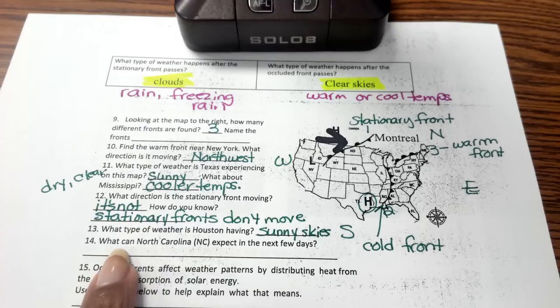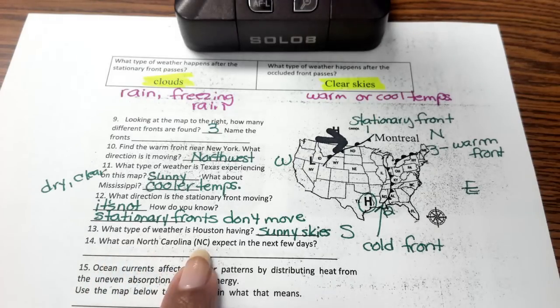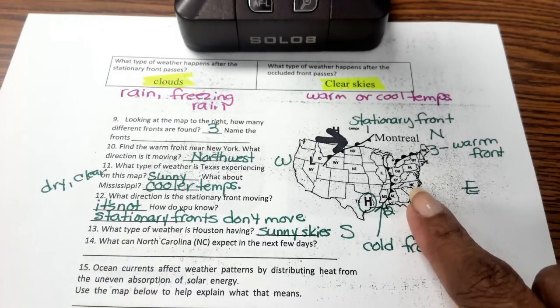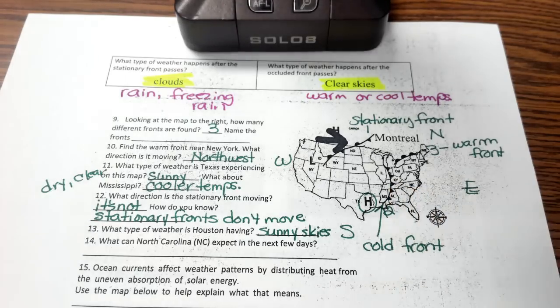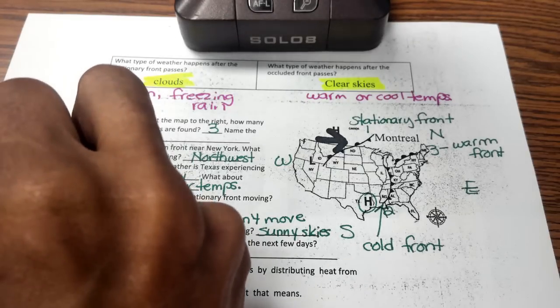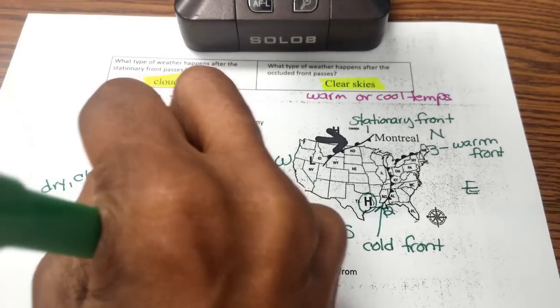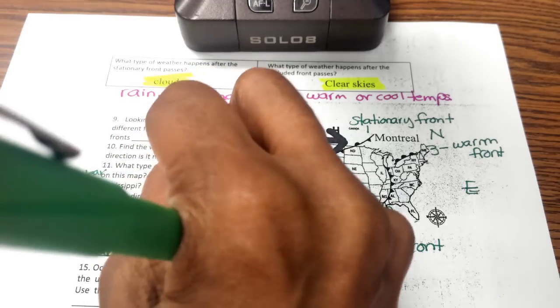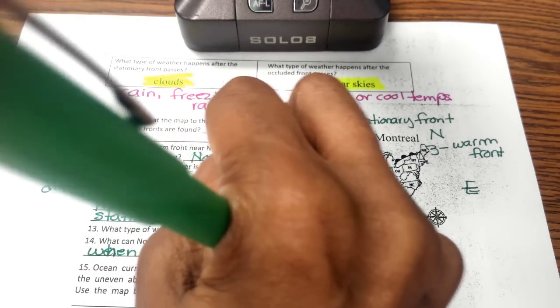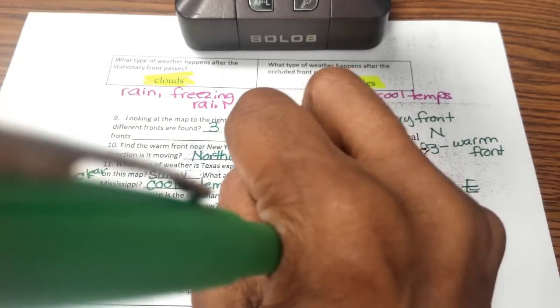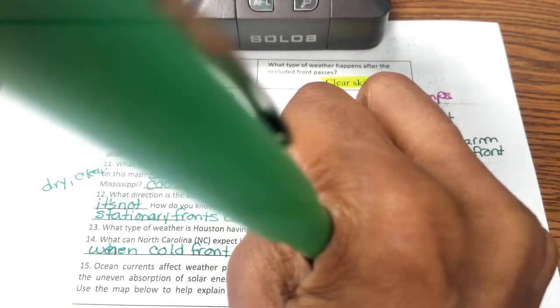North Carolina is right here. What can they expect over the next few days? Well, this is North Carolina. There's a cold front coming there. So when the cold front passes, I'm just going to put equals cooler temperatures.